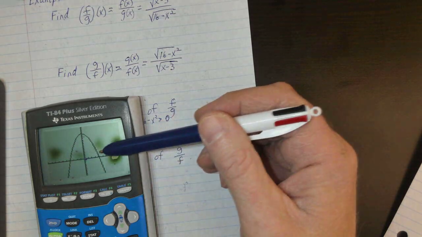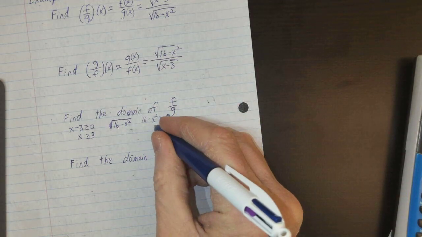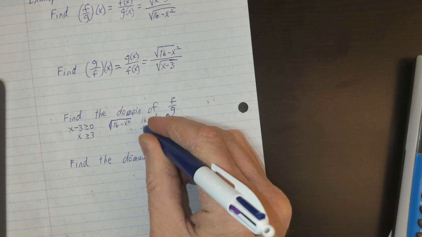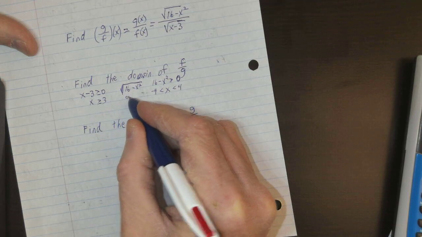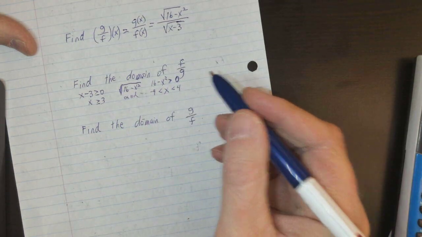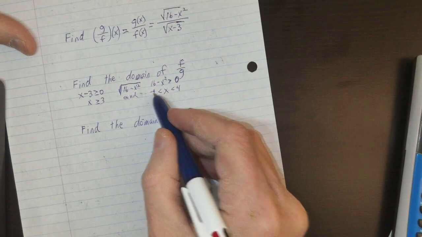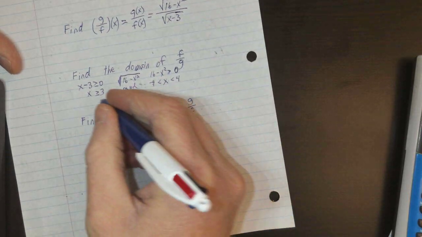Negative 4 makes it 0, 4 makes it 0. So the solution there is x is less than 4 and greater than negative 4. Now, we need for x to be greater than or equal to 3 and for x to be less than 4 and greater than negative 4.